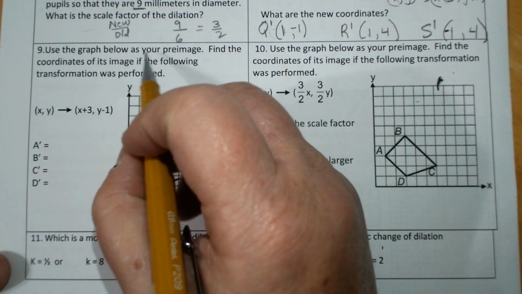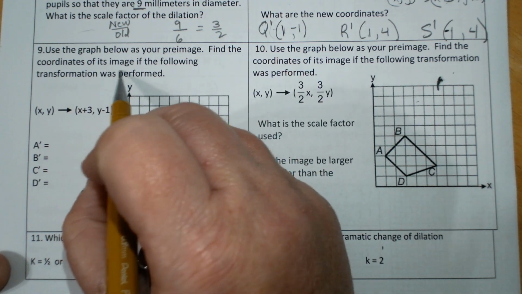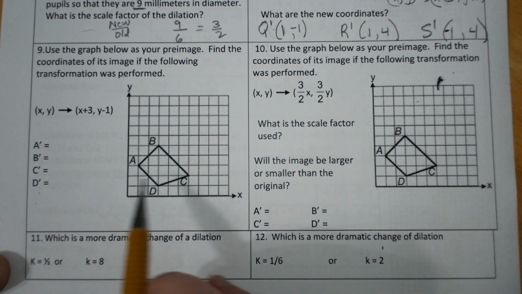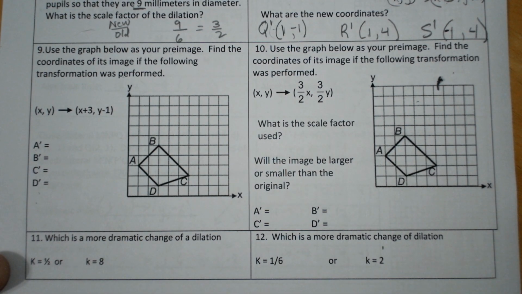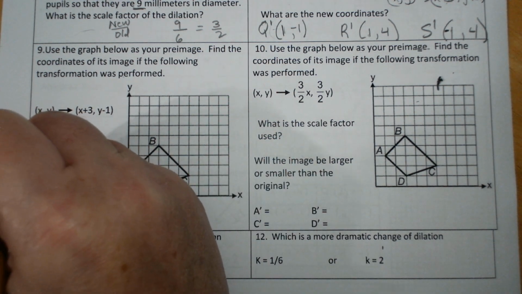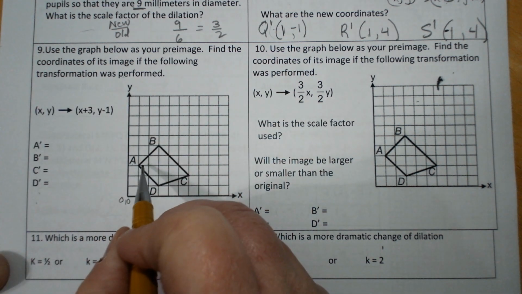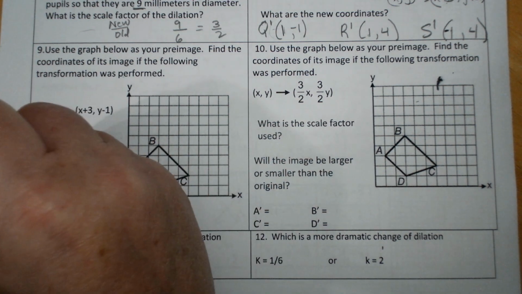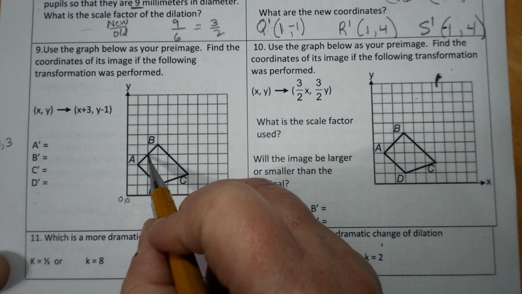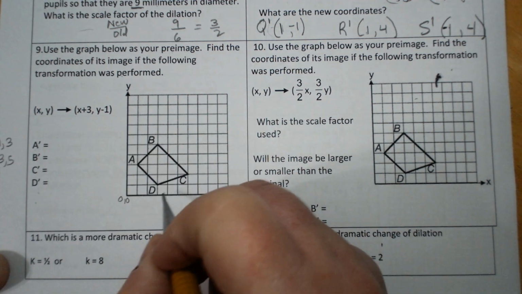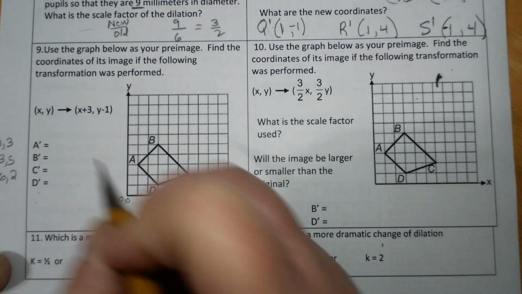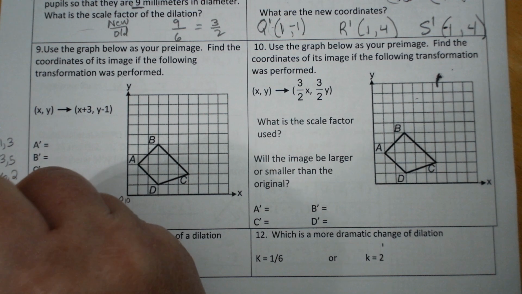So here it says use the graph below as your image. Find the coordinates of the image if the following transformation was performed. So this says what are the new guys, and here's the old, and I know they're old because they don't have the prime. And if they only give me first coordinate, I know that that's 0, 0. So I'm going to come out here and I'm going to write my images. So that's 1 comma 3. And B is 3 comma 5. And C is 6, comma 2, and D is 3, comma 1.